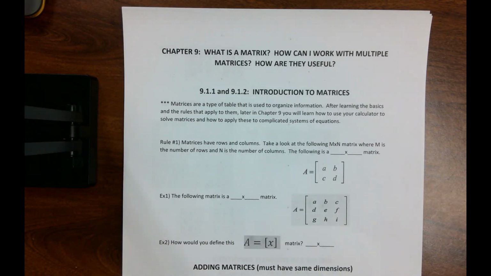Here we go. The lesson. We're up to Unit 9, and we're going to start off with covering both sections 9.1.1 and 9.1.2.